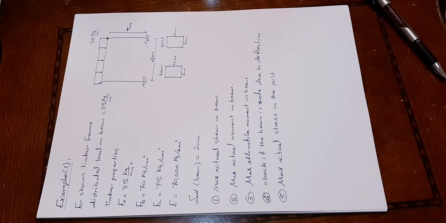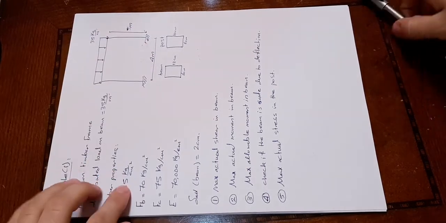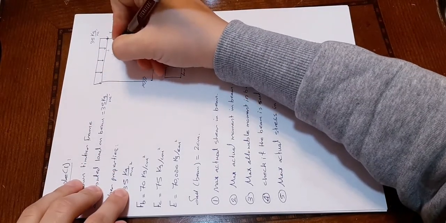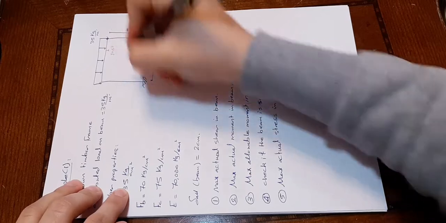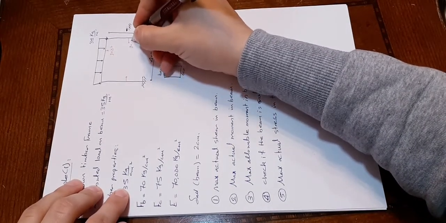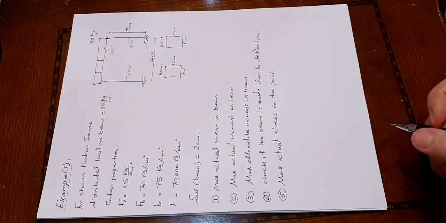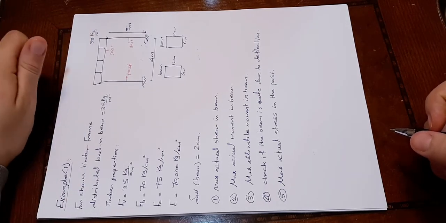For the first example of timber or fractural timber members, for the shown timber frame, this is a frame with a beam and two posts. This is the beam or the joist, and these are the posts. Distributed load on the beam equals 35 kg per meter run.